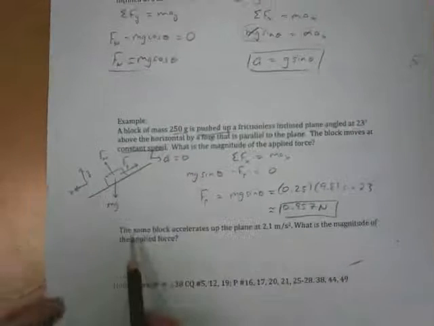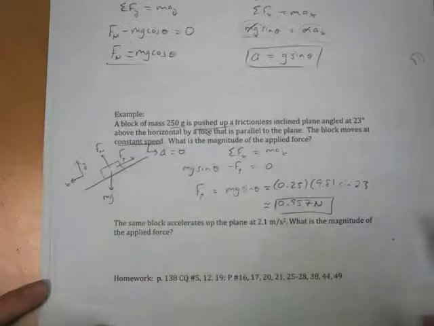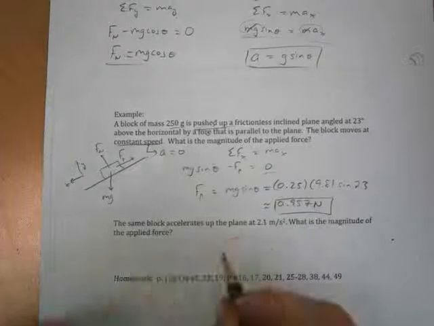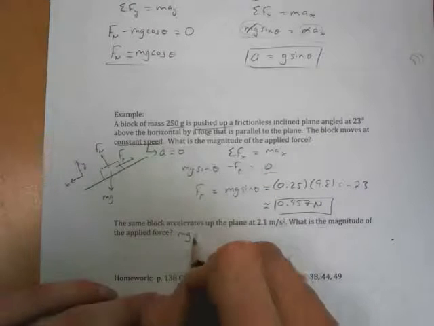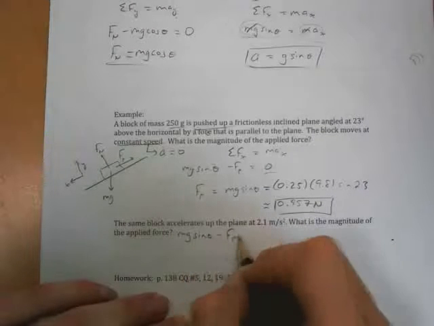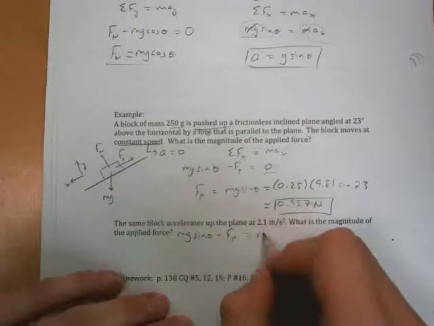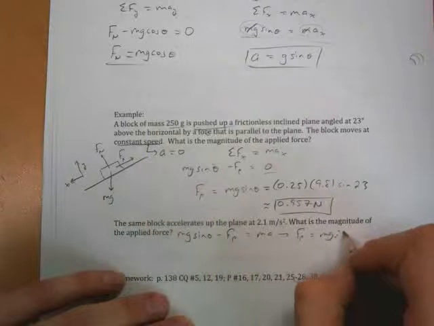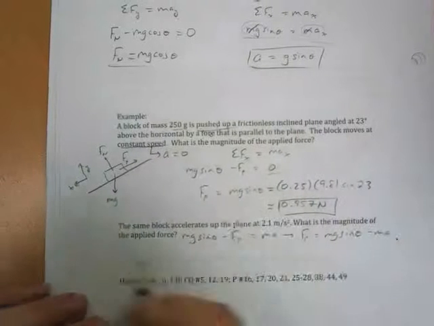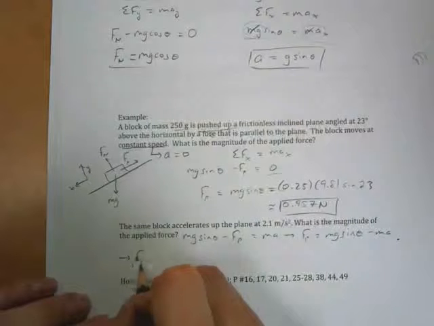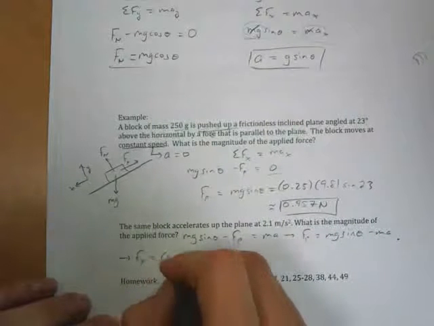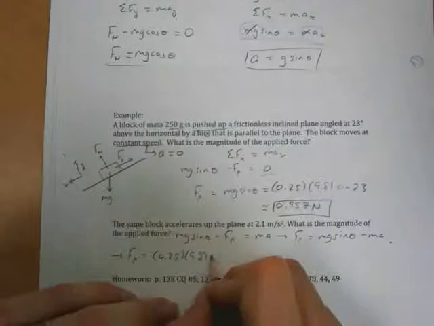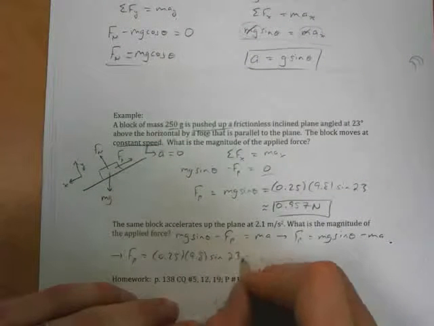Okay. Same block accelerates up the plane at 2.1 meters per second squared. Well, this is exactly the same situation, except acceleration is not 0. So mg sine theta minus the pushing force is equal to ma. Pushing force is equal to mg sine theta minus ma. And then we plug numbers in to calculate the magnitude of the pushing force.